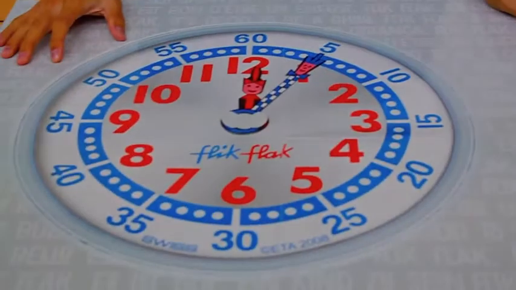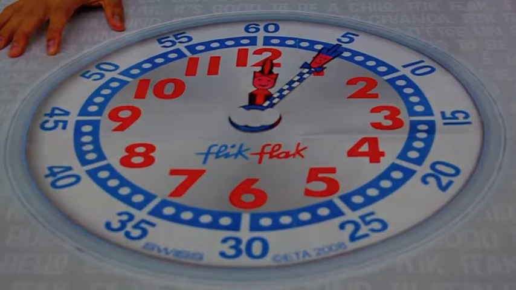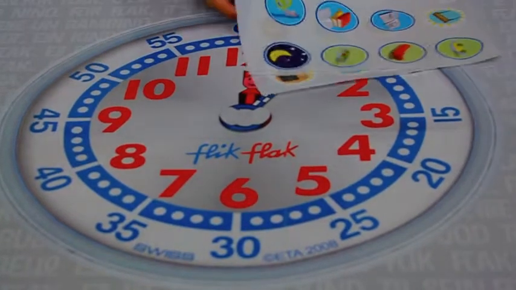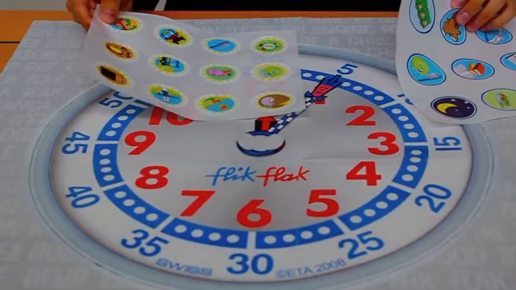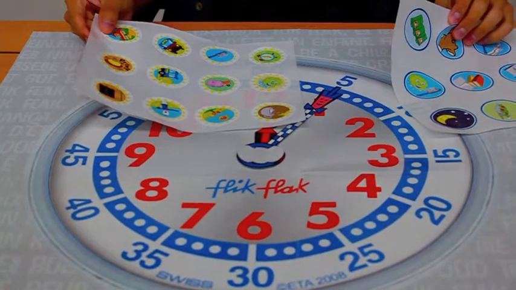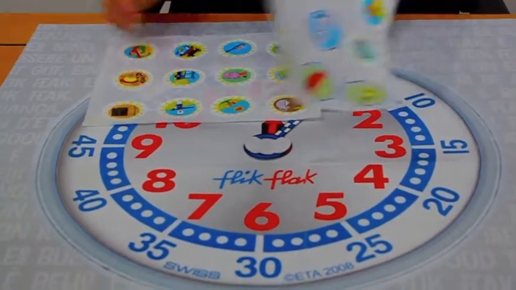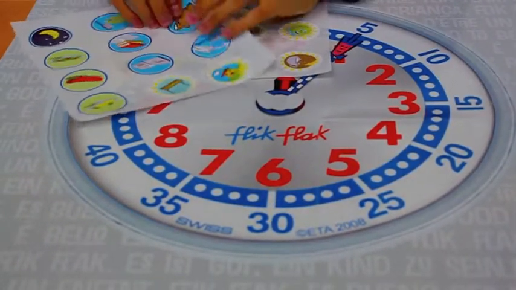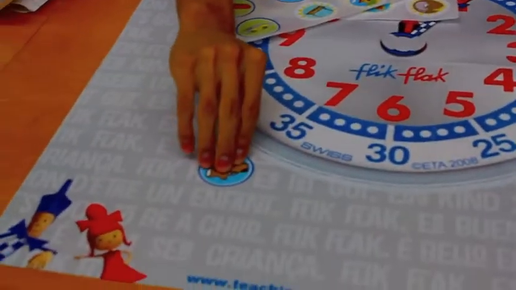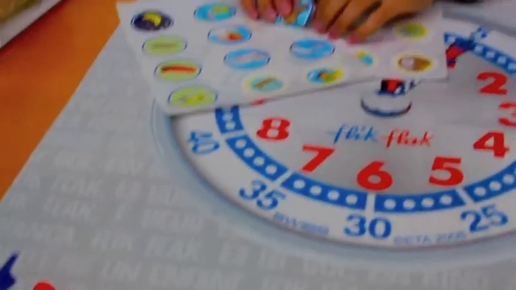Now I'll present to you the different materials inside the learning time kit. There are three main materials inside the learning time kit. The first one is the giant time clock. The giant time clock is used by the teacher and it includes 24 different stickers that indicate the 24 different activities that occur throughout the day for a child. The stickers are also reusable. As you can see, I can easily stick them on and off and use them on another lesson.